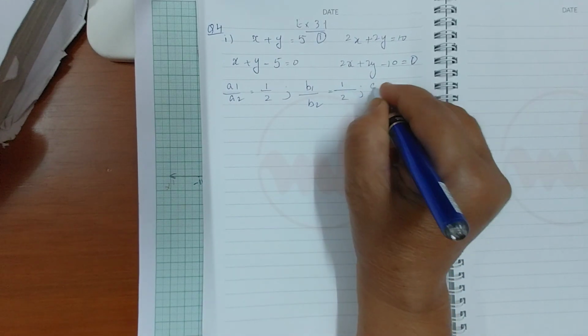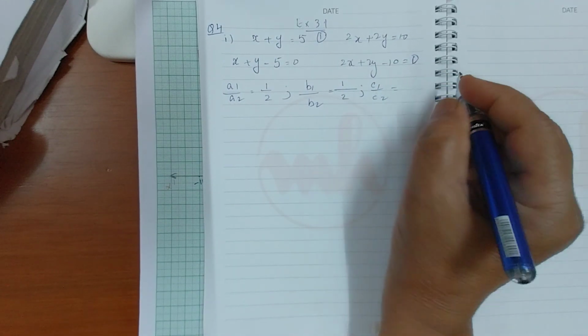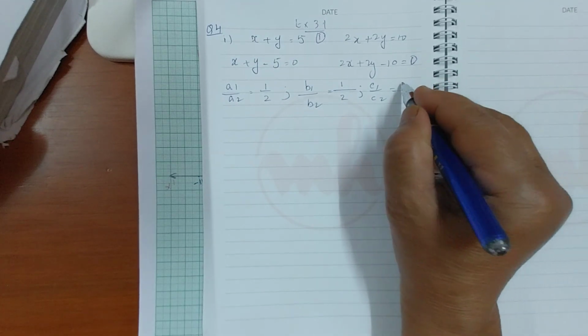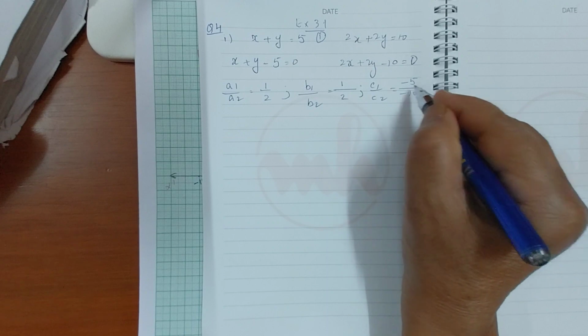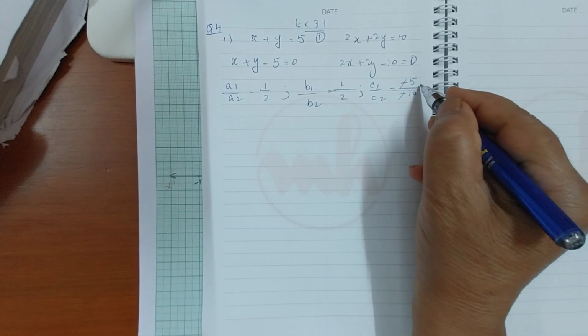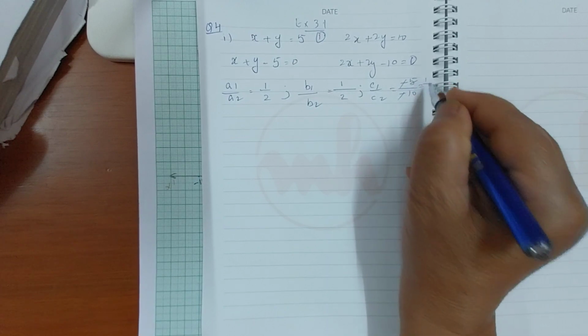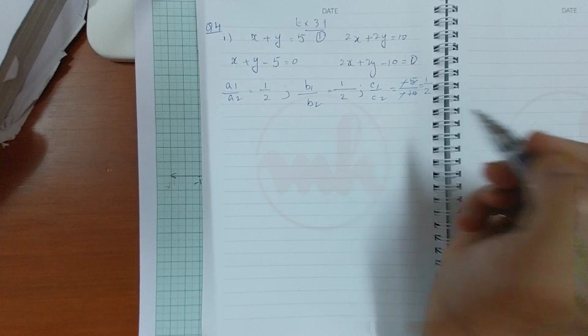Now comes c1 upon c2, the constant terms, minus 5 upon minus 10. These minus signs can be cancelled. 5 ones are 5 and 5 twos are 10.